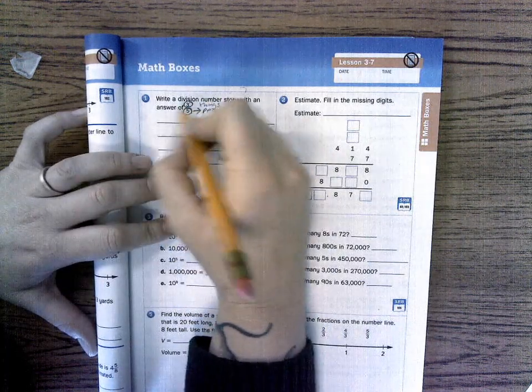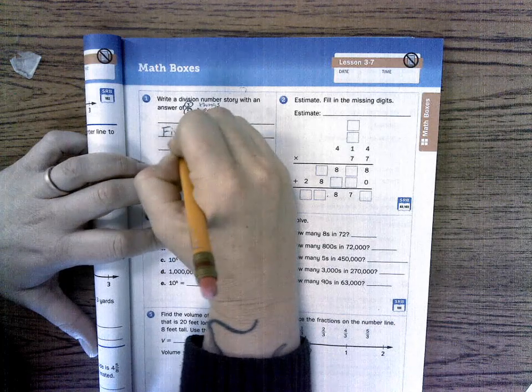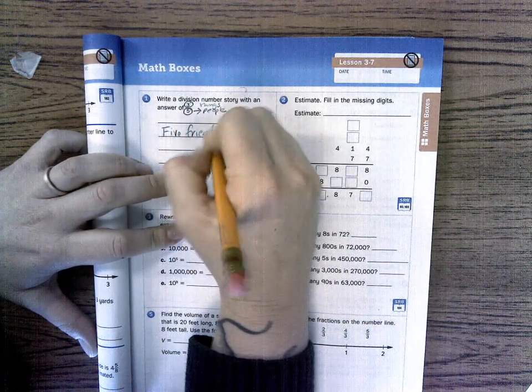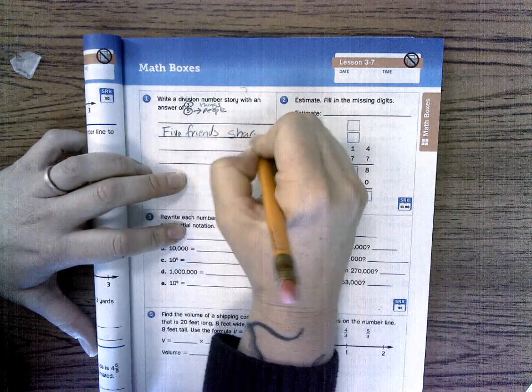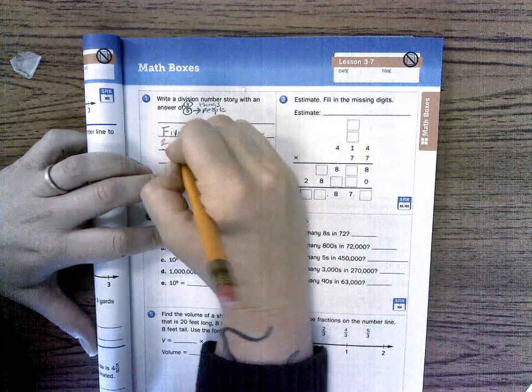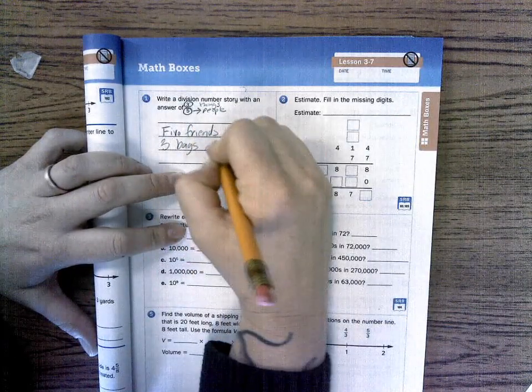So my number story can be 5 friends share 3 bags of chips.